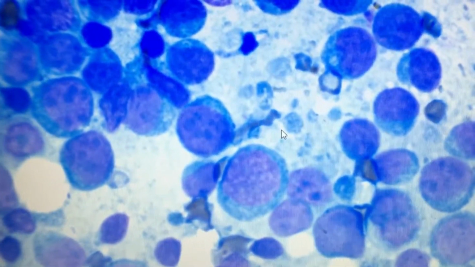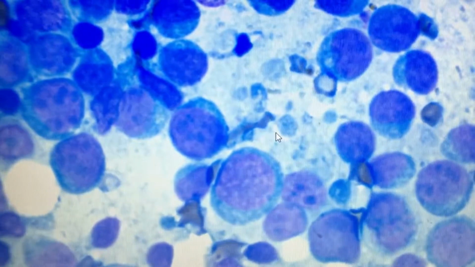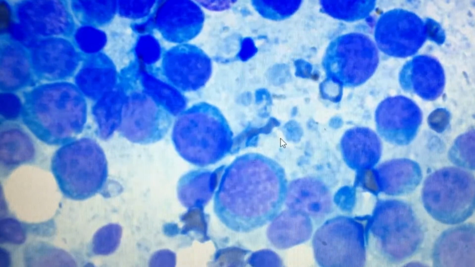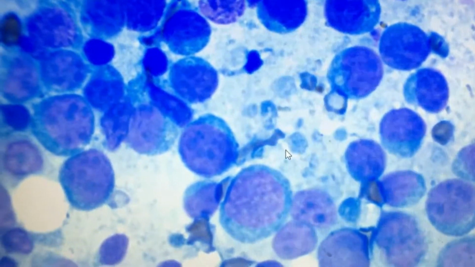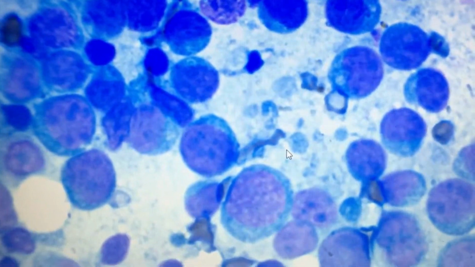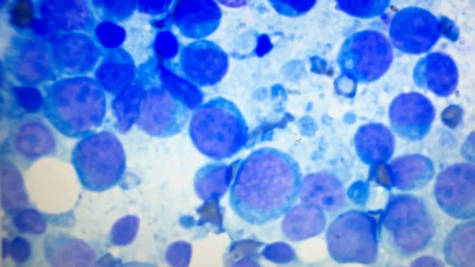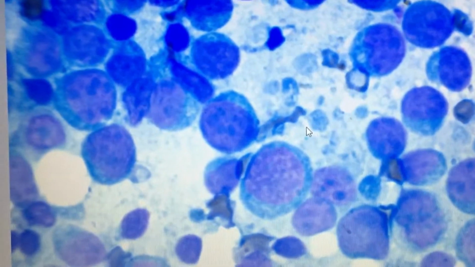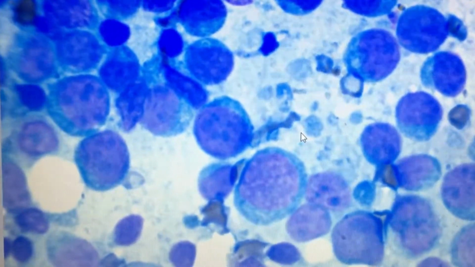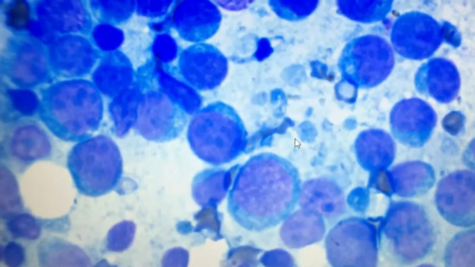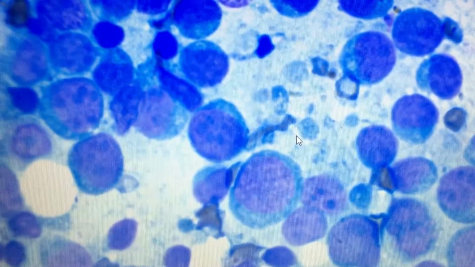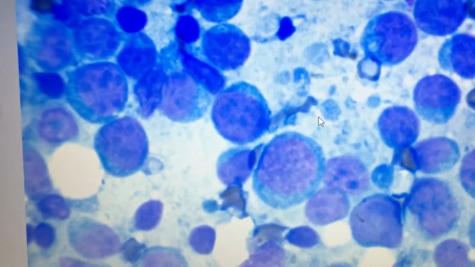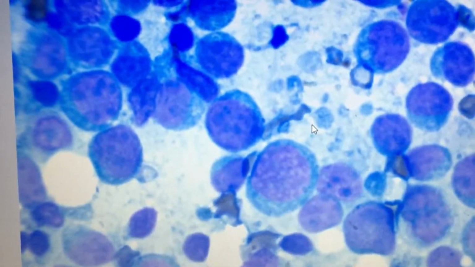So low grade lymphoma will have low mitotic index, which means 0 to 1 mitotic figures per 5 high power field, with small cell size. In high grade, the lymphocyte size will be medium to large, with a mitotic index which is medium to high.